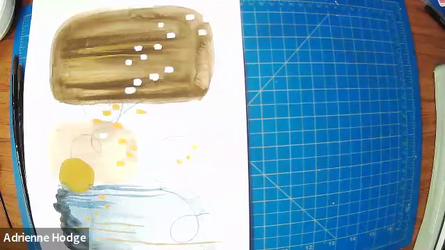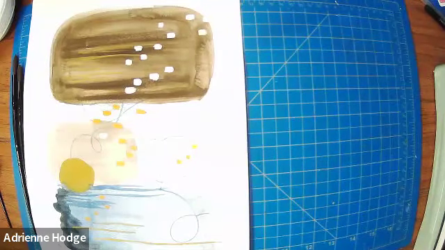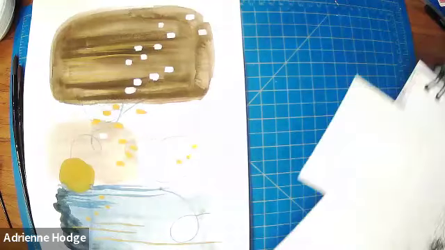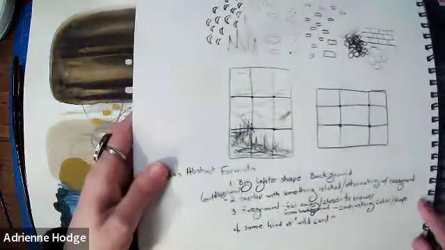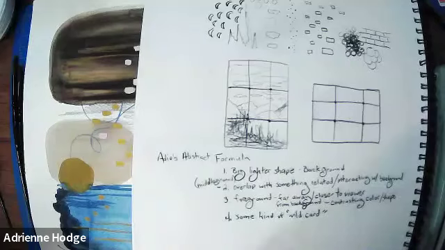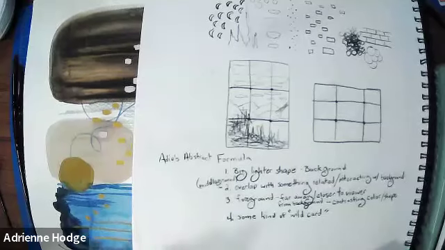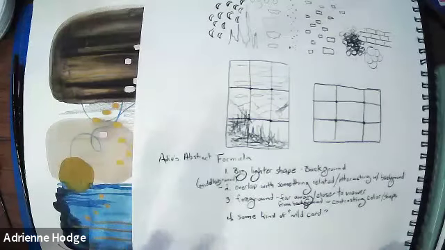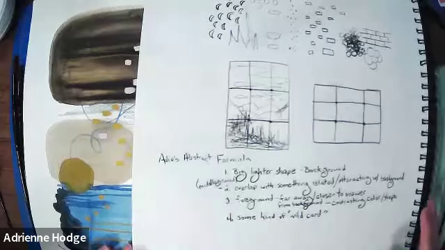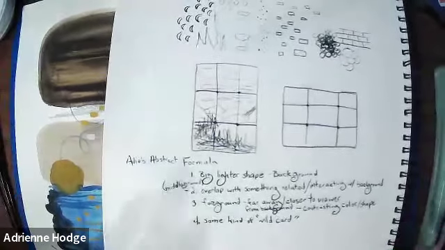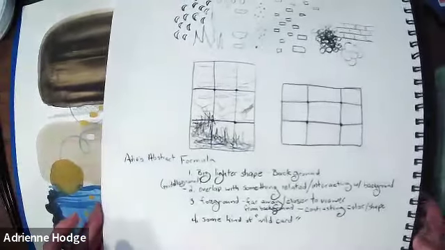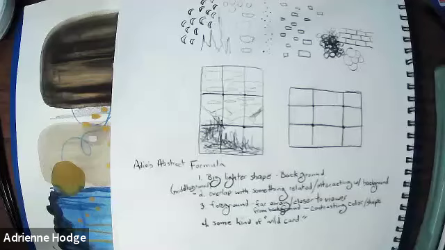Okay, so I'm going to be referring back to a class called Abstract Studies from, I believe, August, a couple years ago, or maybe even last summer, and we used markers for these abstract studies.